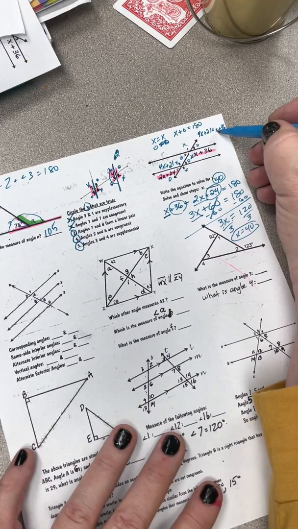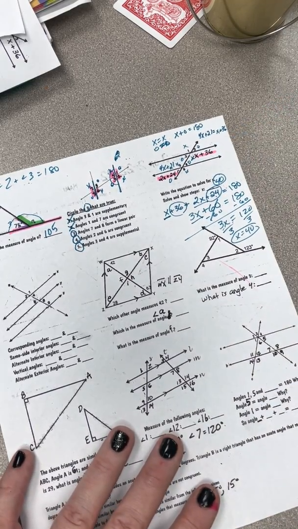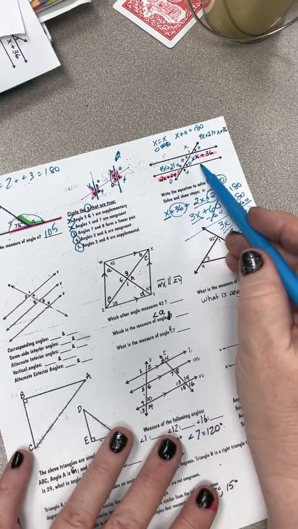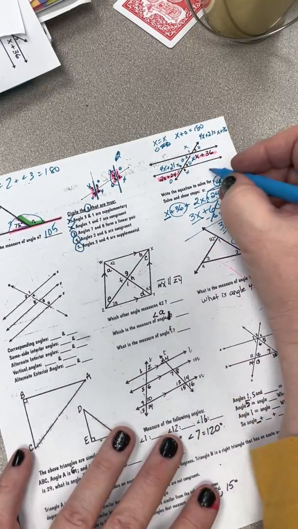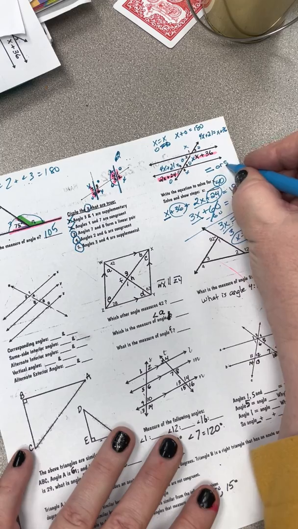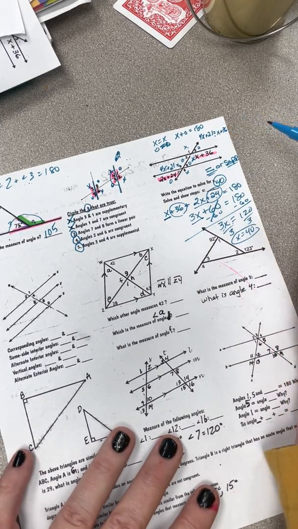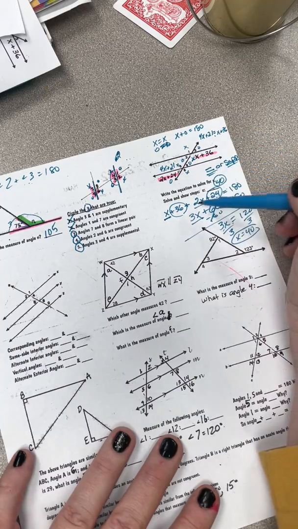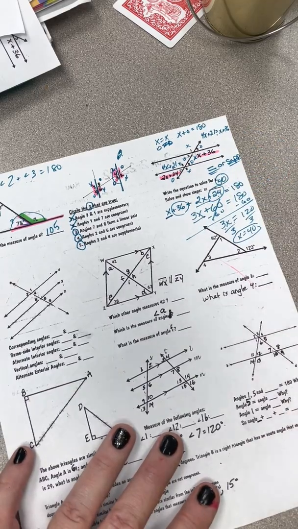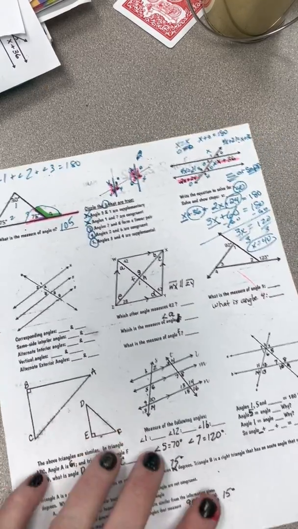Then I'd move this x over here, move my 21 over here, and I'd get my answer. So when we're looking at parallel lines, we have to decide if they're equal or supplementary. So we're either going to set them equal to each other and work it out, or add them together, set it equal to 180.